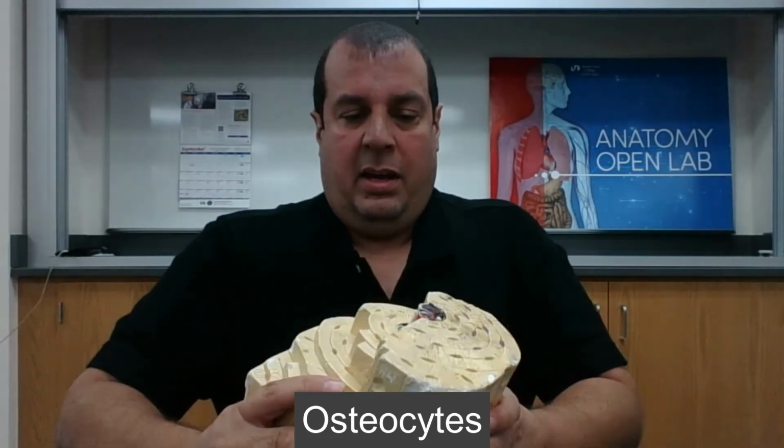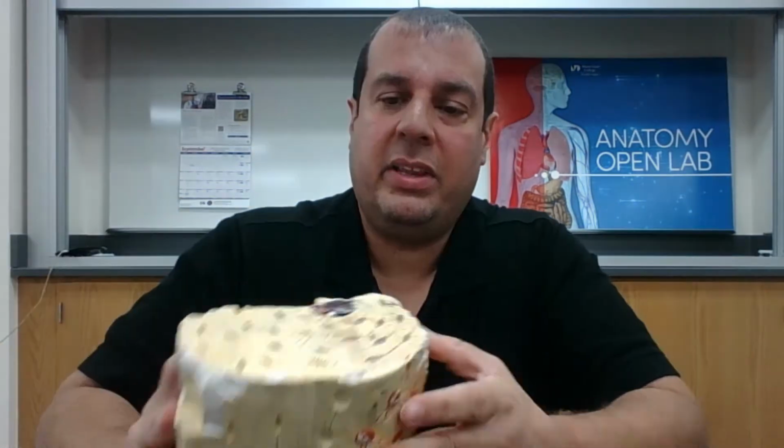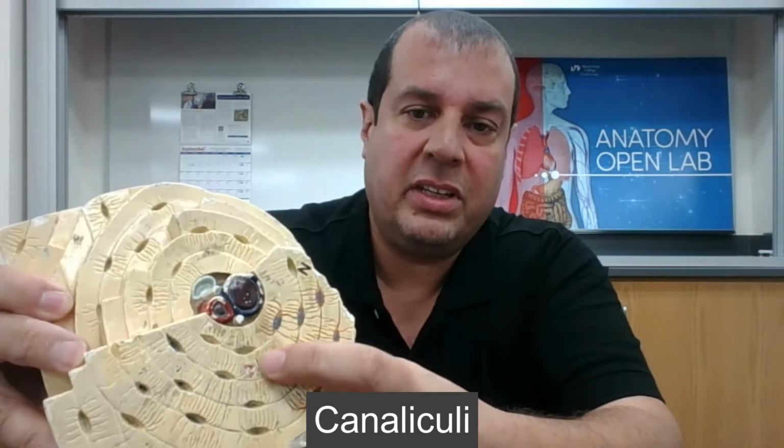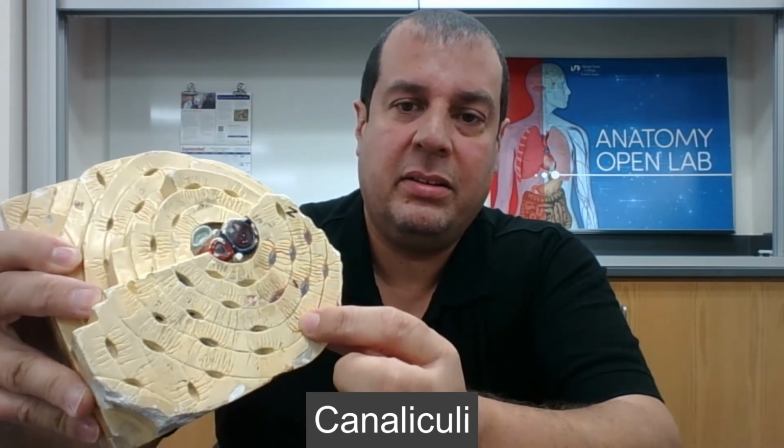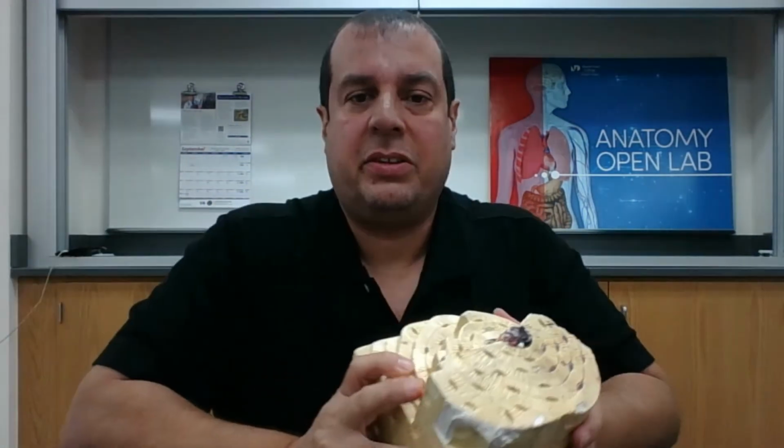Osteocytes, right there. And let me see, oh look, some more out here, osteocytes. Okay. And then finally, the legs of those osteocytes, see those little legs? They're sitting within the canaliculi, which are these radiating lines that extend from the central canal. Okay? So those are the 5 parts of the osteon or the Haversian system.